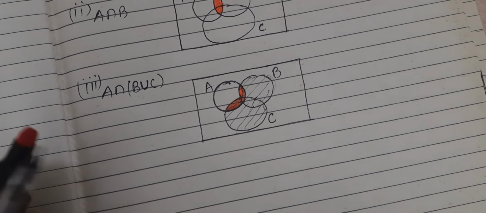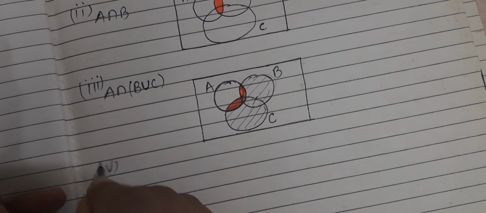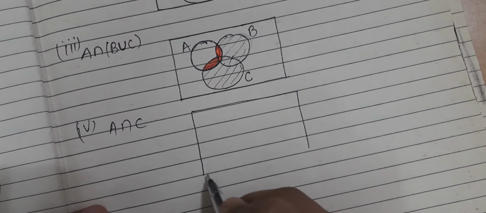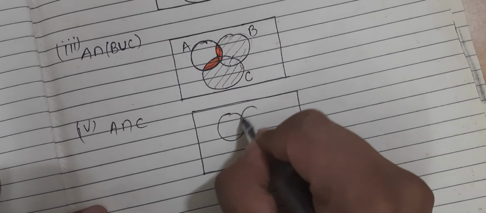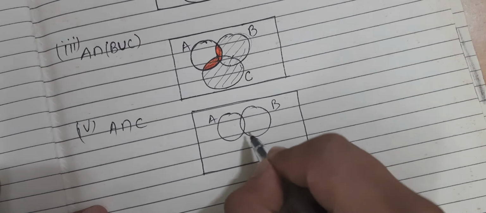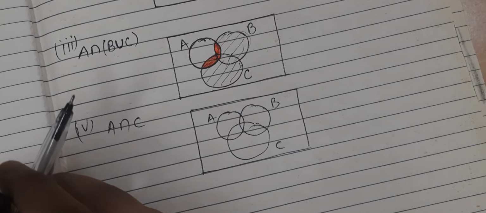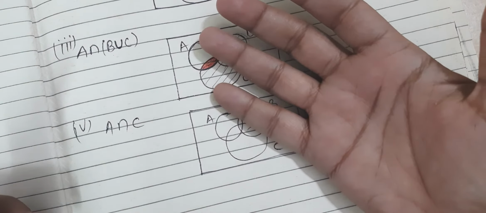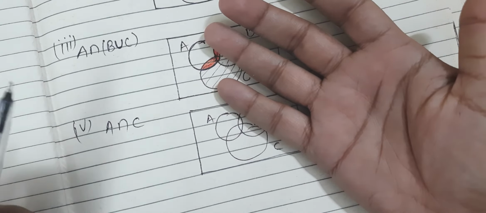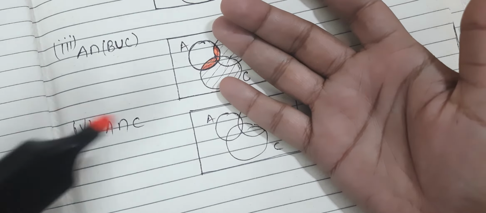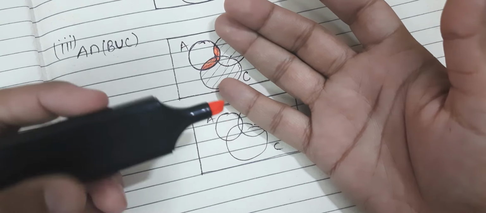Now the next one is how to show A intersection C. We have three sets, A, B and C, and we have to show A intersection C. So let's completely forget about set B. This is set A and this is set C, and the common portion is this one.